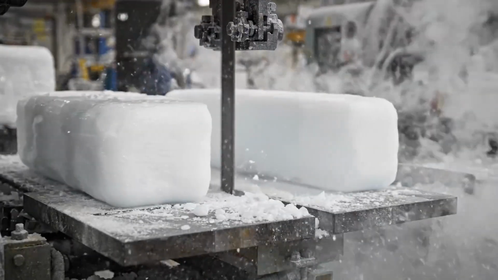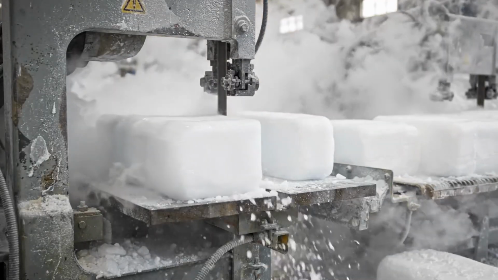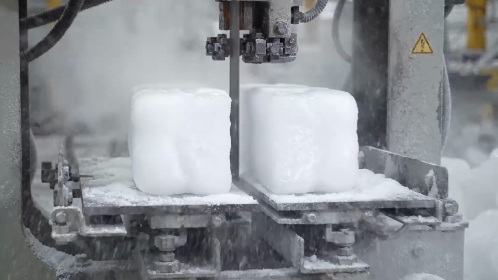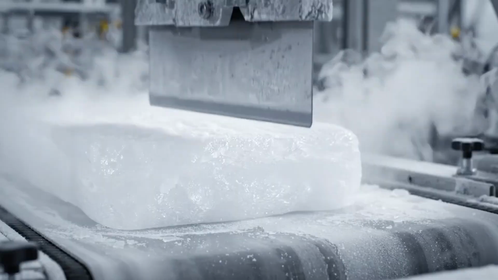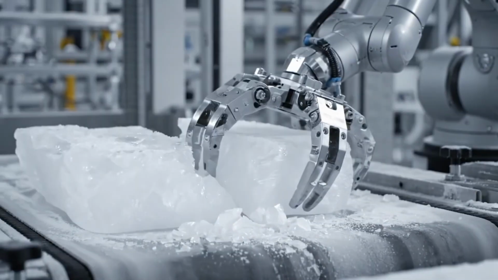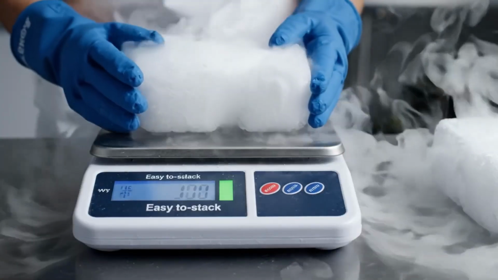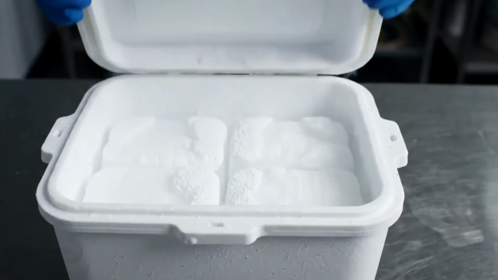Once dry ice is transformed into blocks, slabs, nuggets, or pellets, a race against time begins. Unlike other industrial products, dry ice cannot be stored indefinitely. Even in insulated containers, it constantly sublimates. This loss cannot be completely stopped, only reduced. That's why giant factories organize production based on demand, delivery routes, and customer type.